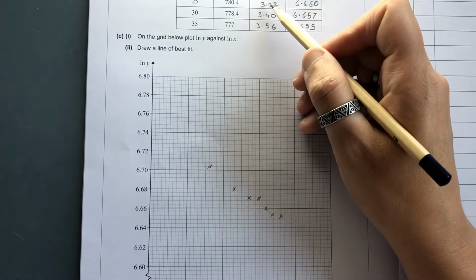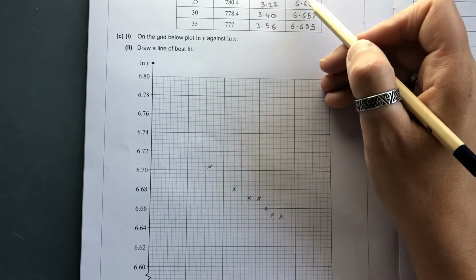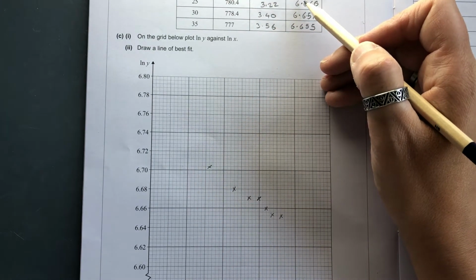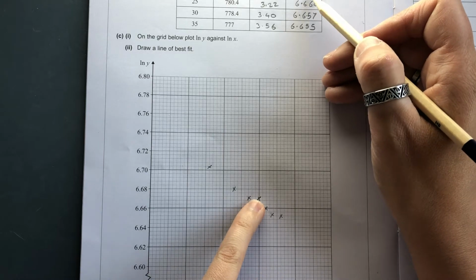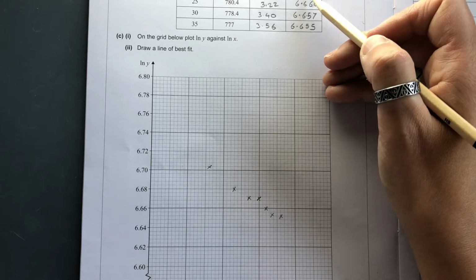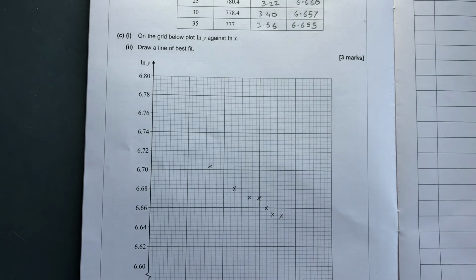Right, so I need to just double check the one at 3. That was at 6.67. No, that's right, it just looks a bit low.